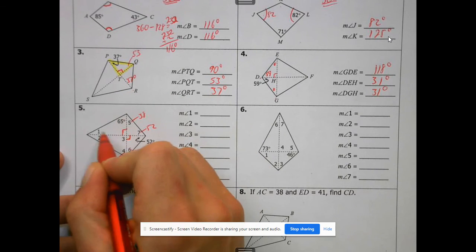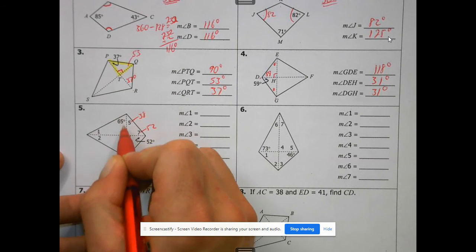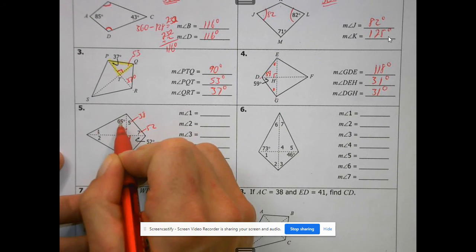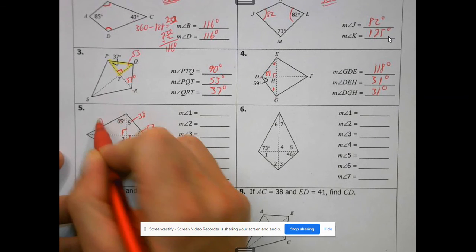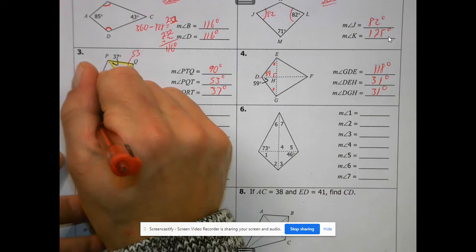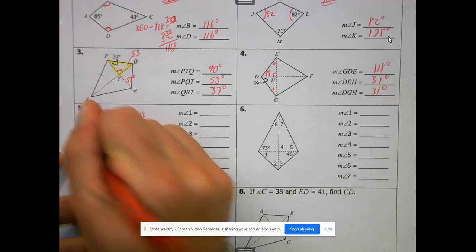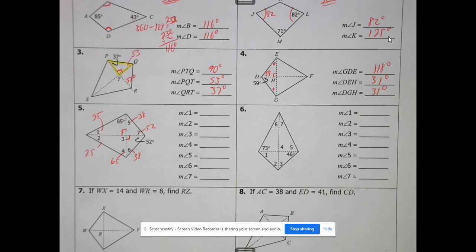Okay. All 3 angles in a triangle have to add up to 180. So take 180 minus the 90 minus the 65, and for 1, you're left with 25, which means 2 is also 25, and that's that. You found all the angles.